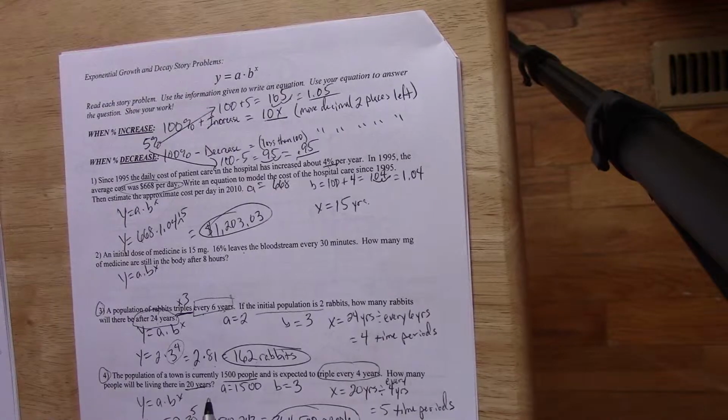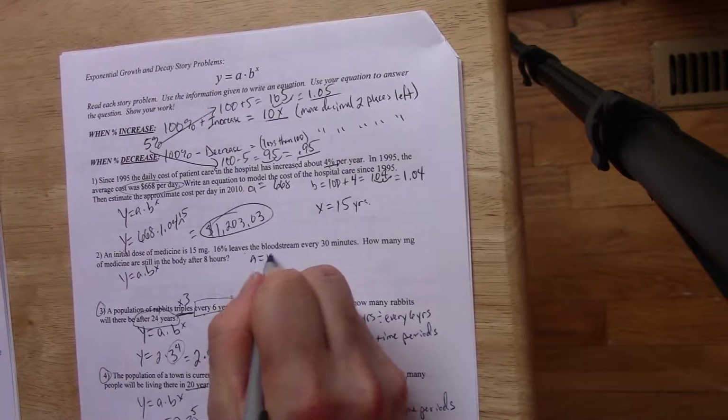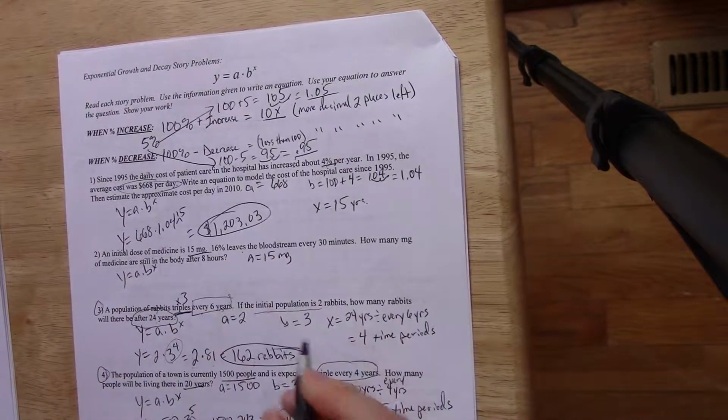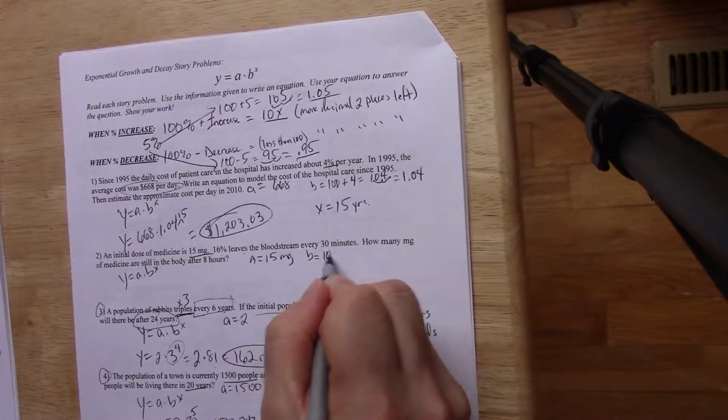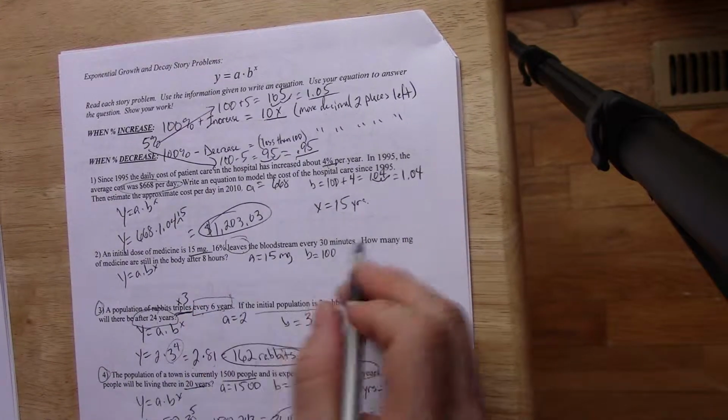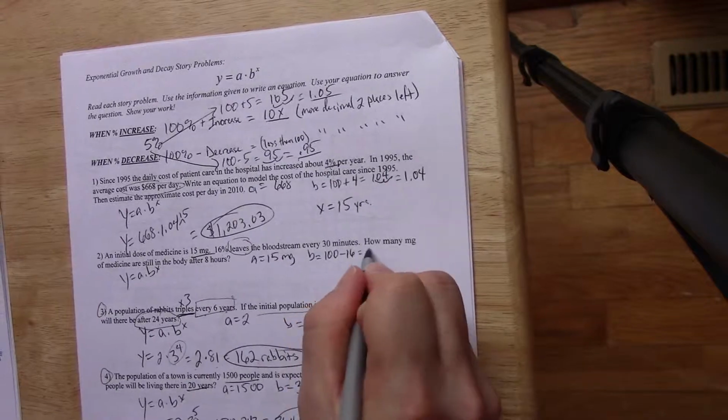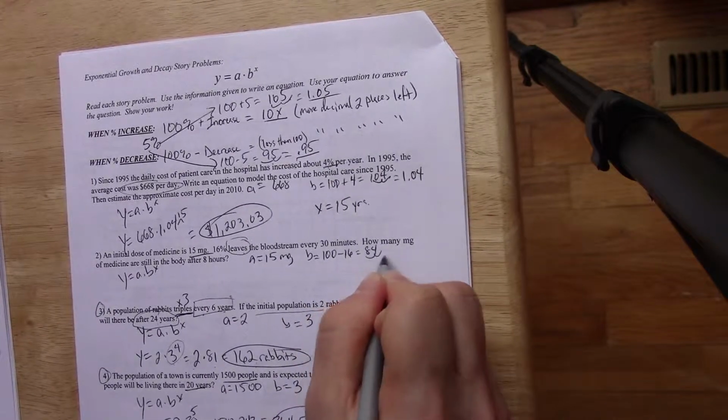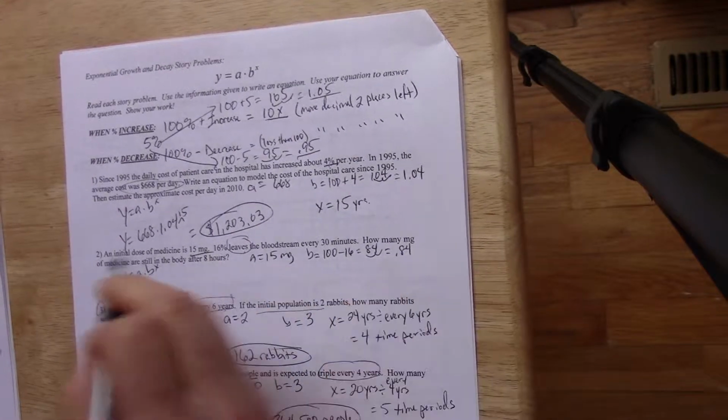Number 2, I kind of started having people look at, and then I realized because it's a decrease problem, we should probably talk about this. But your A is still 15 milligrams here. Tells me right there. Your B is 100, and again it says leaves, so I go minus the 16 to get 84. Move the decimal over 2 places to get 0.84.